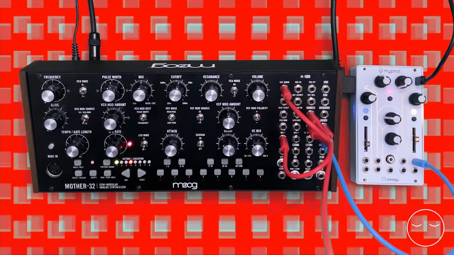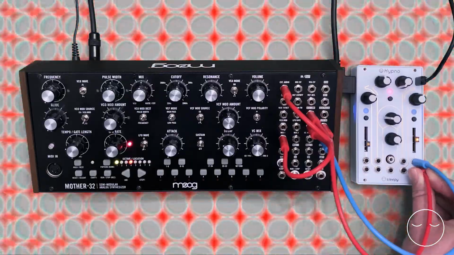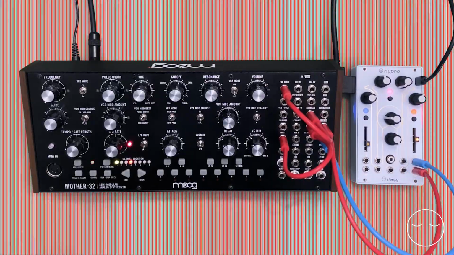There's also a square wave output for the LFO, which we can patch into the shape type and produce shape changes on every cycle.